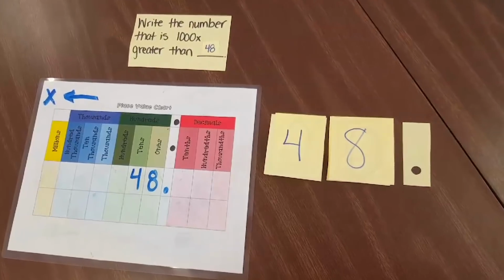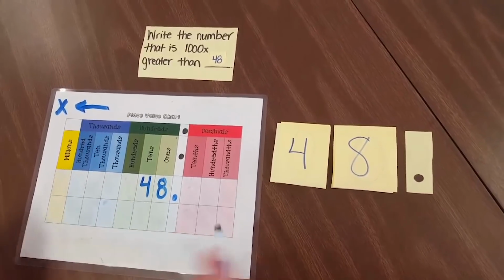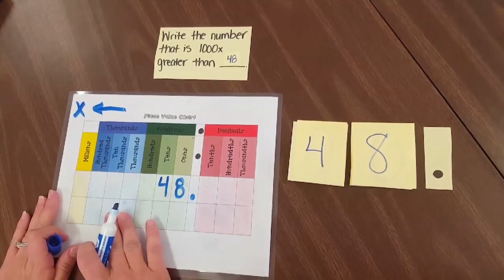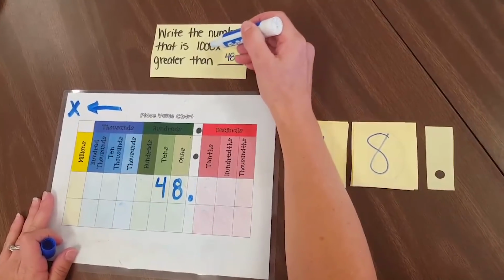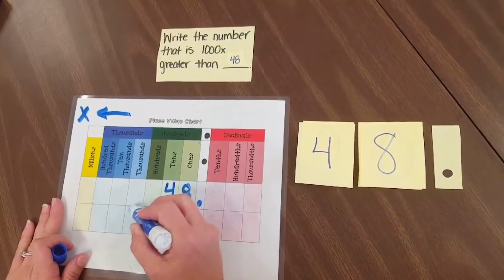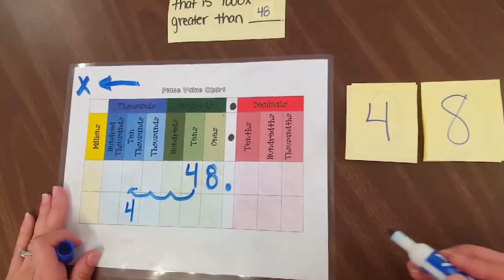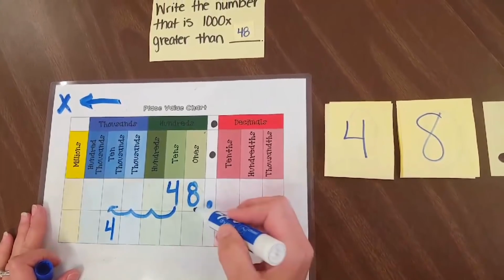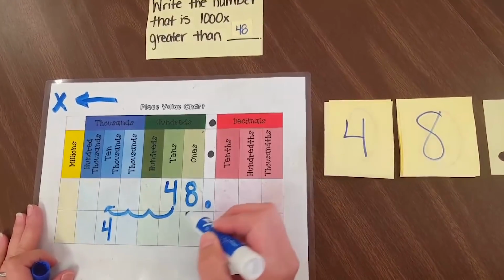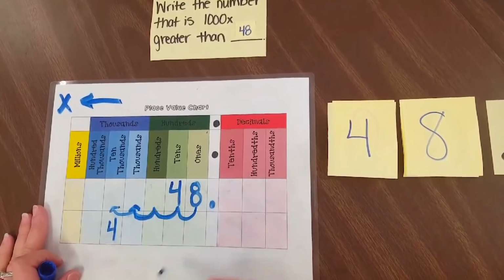4,800. Now we're going to write the number that is 1,000 times greater than 48. I'm going to need to move the 48 3 places to the left on the place value chart. There are 3 zeros in the number 1,000. 1, 2, 3 places to the left. Let me write my 4 in the 10,000s place. Don't forget to also move the 8 3 place values to the left. 1, 2, 3 to the thousands place.